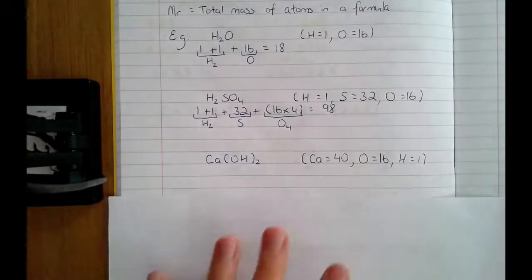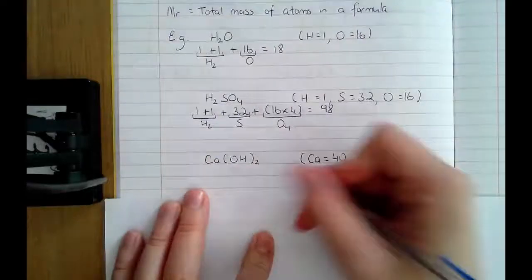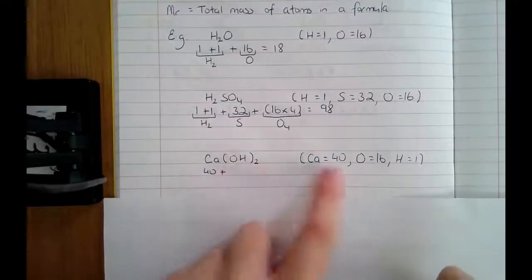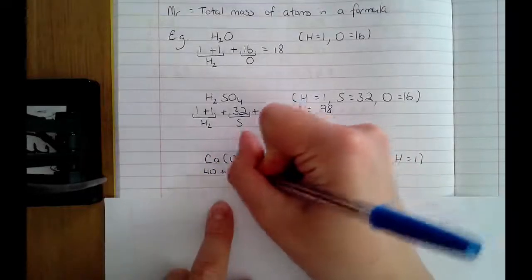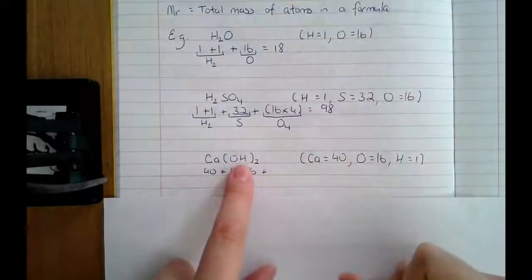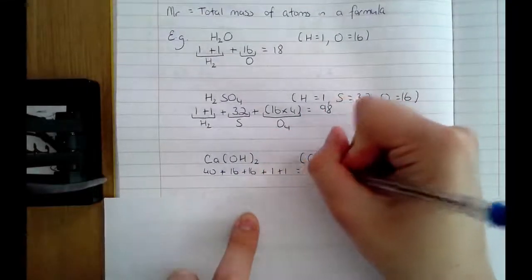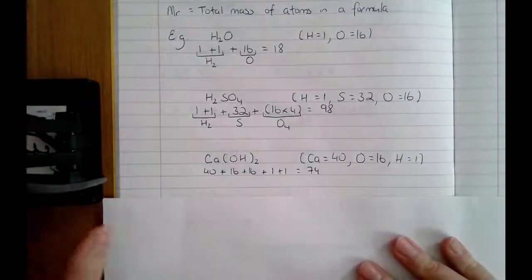I know I have got 1 calcium with a mass of 40. I've got 2 oxygens, each of them will have a mass of 16, so it's going to be 16 plus 16. And I've got 2 hydrogens, each with a mass of 1. So I add that all up together and I get 74 as the relative formula mass.